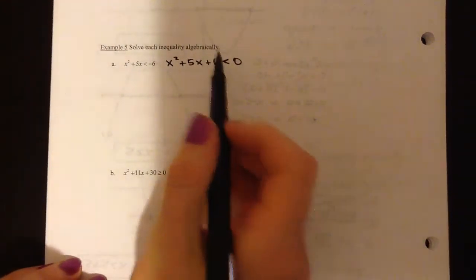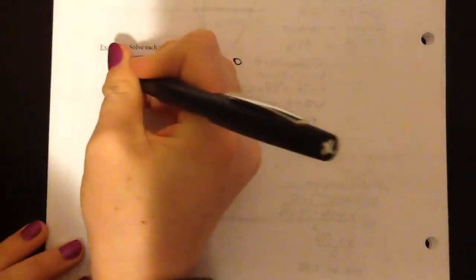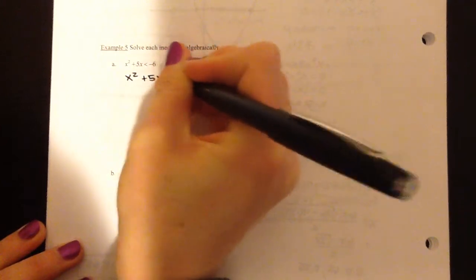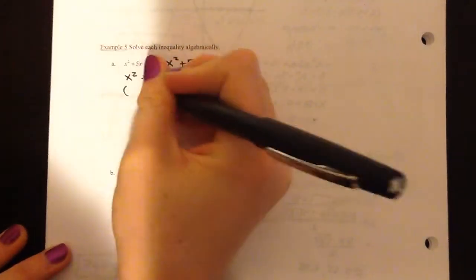So we're still solving the same thing. So for this one, we're still looking for where this parabola is less than 0, meaning where that parabola is below the x-axis. But we are going to set up using something called the sign chart. Okay, so we want to solve the related equation. And we can at least attempt to solve that by factoring. If you can't solve it by factoring, then we turn to the quadratic formula.